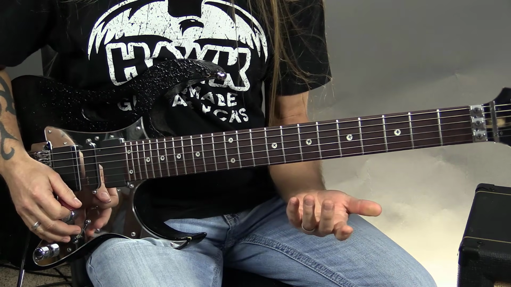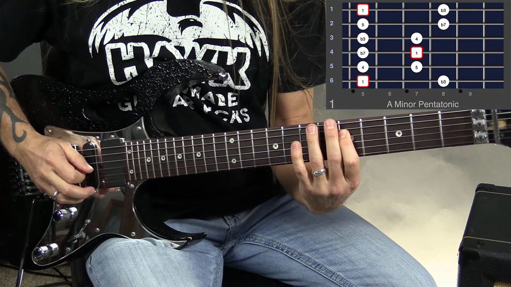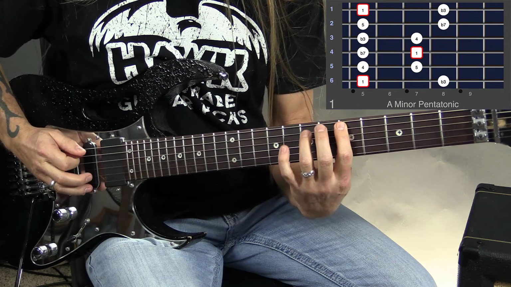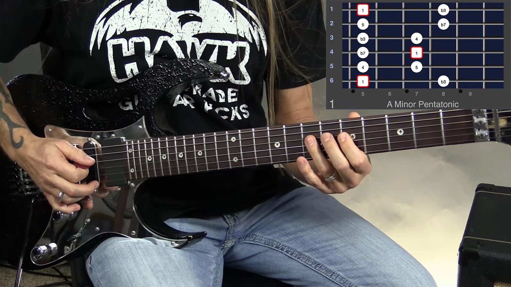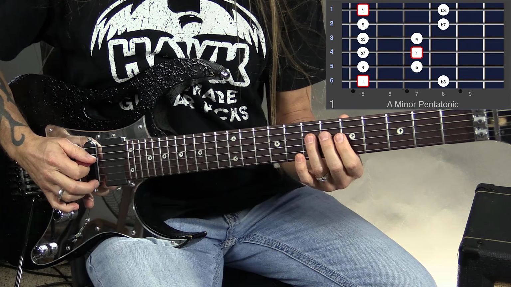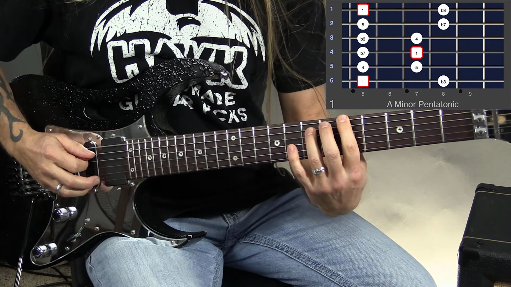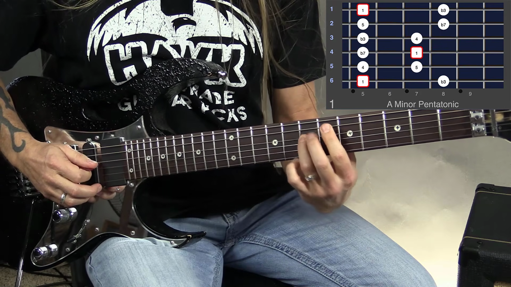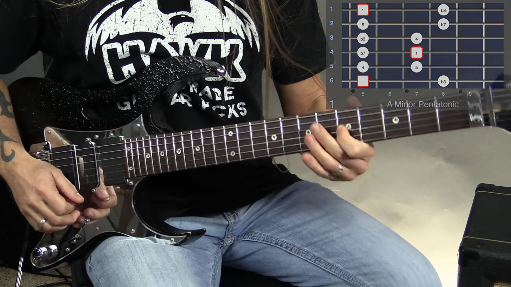Now, right now what I'm doing is I'm playing what's called the minor pentatonic, and you'll notice it has 1, 2, 3, 4, 5 notes. Now, I can keep playing this into the next octave, which means I'm going to play the same five notes, but one octave higher. So this A becomes this A. This note here, which is C, becomes this one.